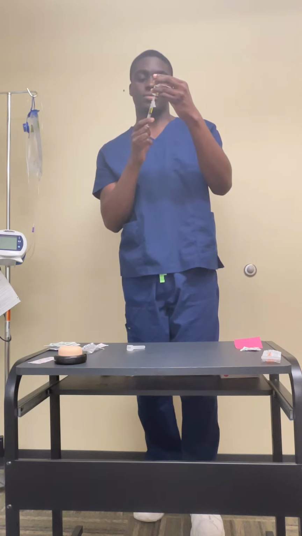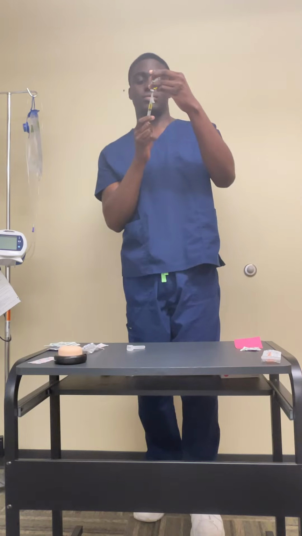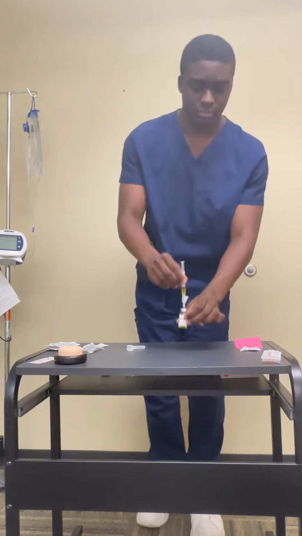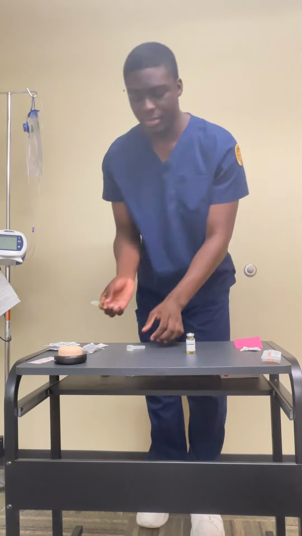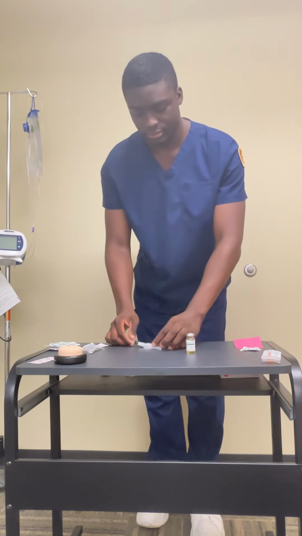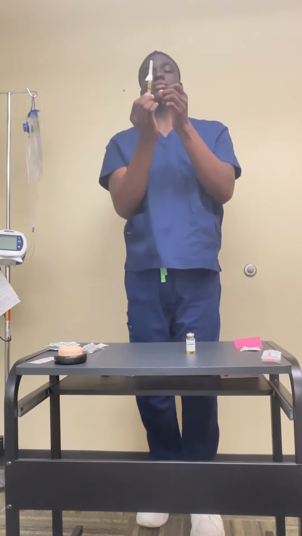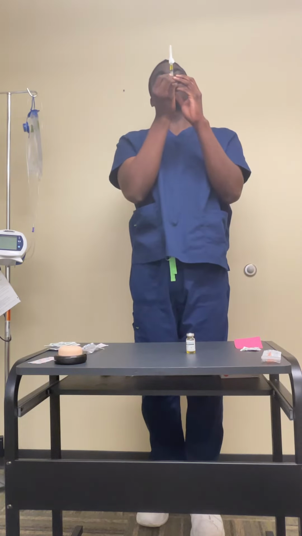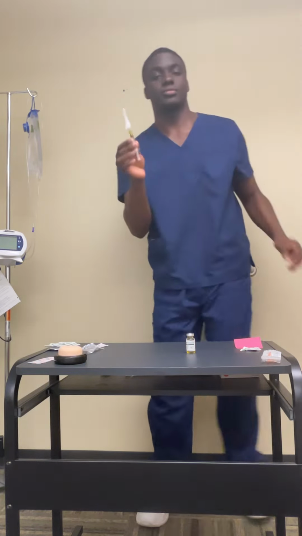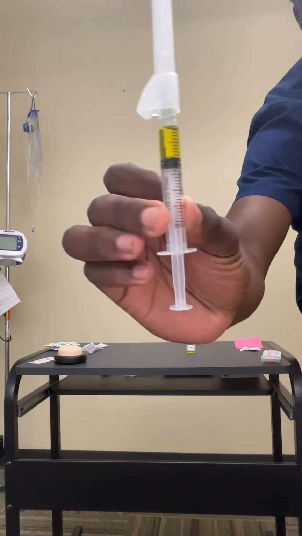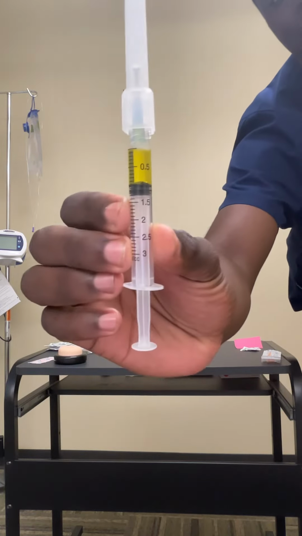Ensuring I don't have any air bubbles. Recap my needle.